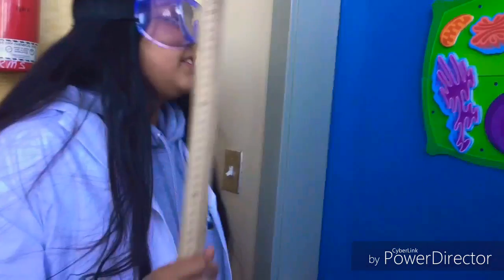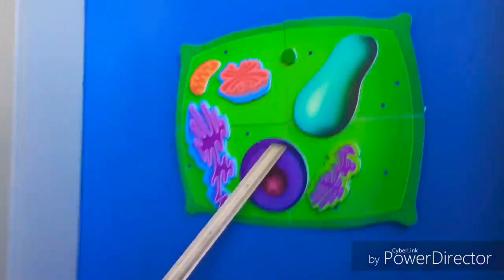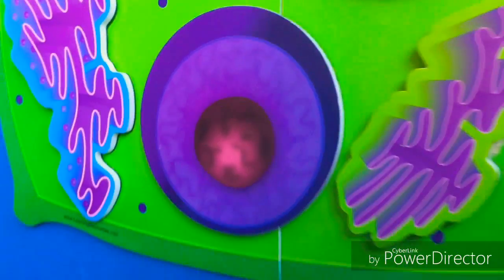Okay, so the next is the nucleus. The nucleus is around the little pink dot. The nucleus contains the genetic info, also known as the DNA. It controls the center of the cell. It is like the brain of the cell because it regulates activities like cellular metabolism and growth. So it's pretty much the brain boss of the cell. It controls everything.